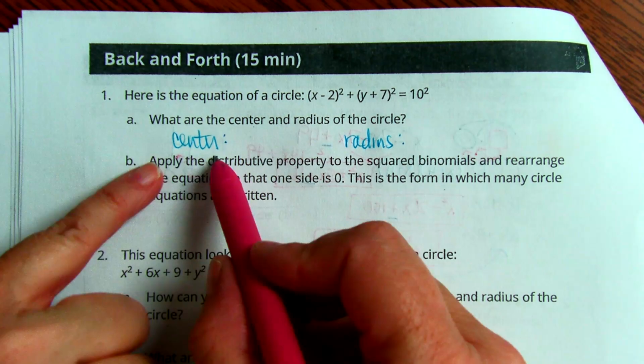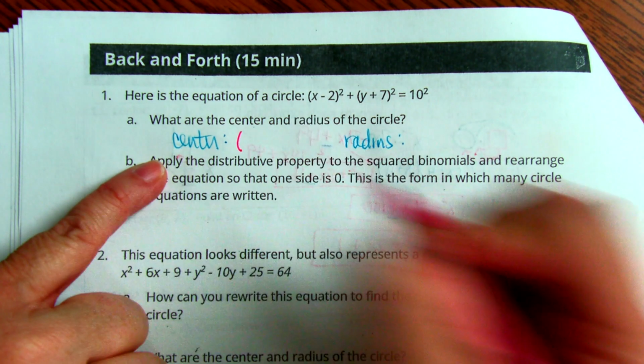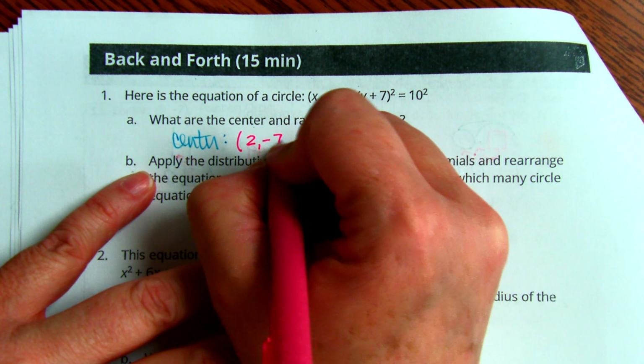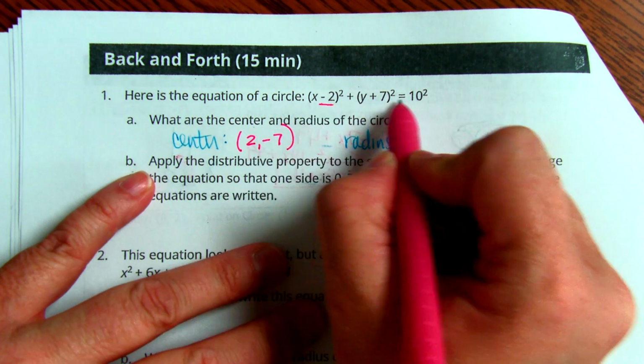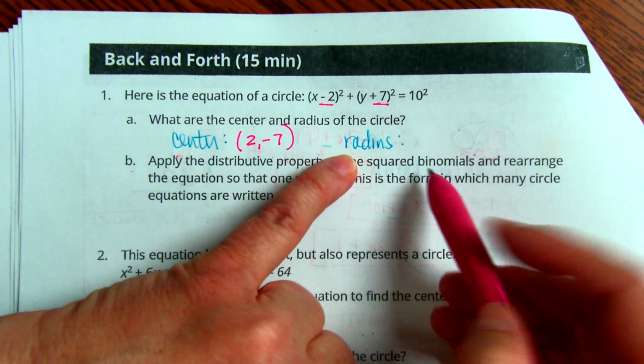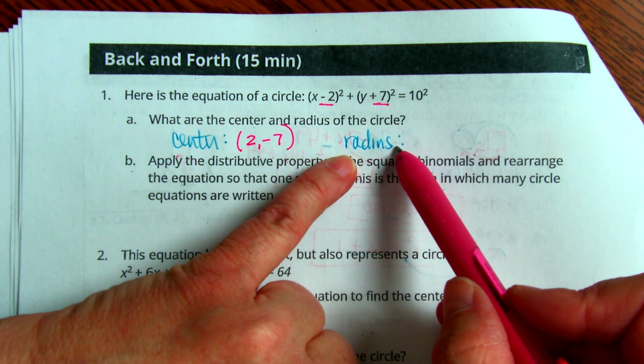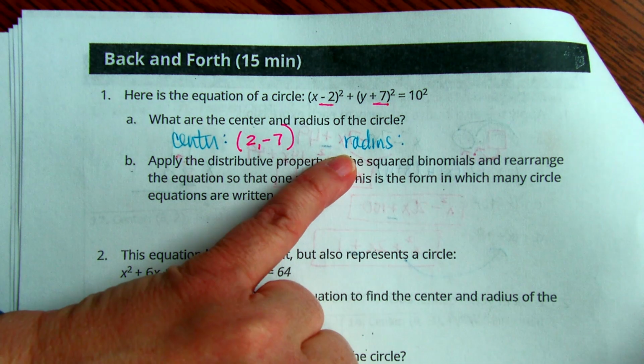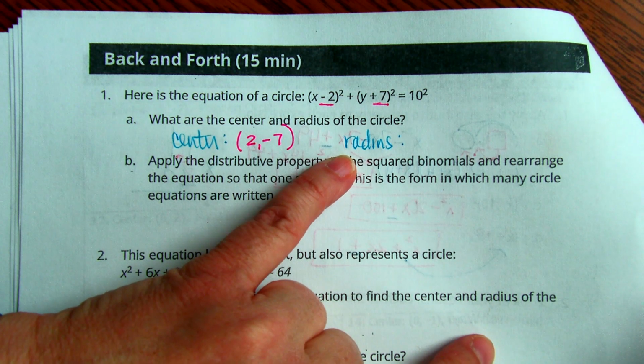Okay, so class, what is the center? Good, 2, -7. So remember, it is the opposite of what you see in the parentheses. Think before you speak. What is the radius? 10.